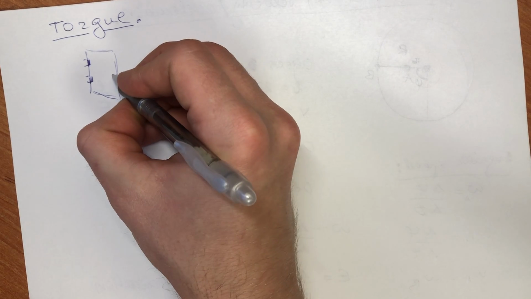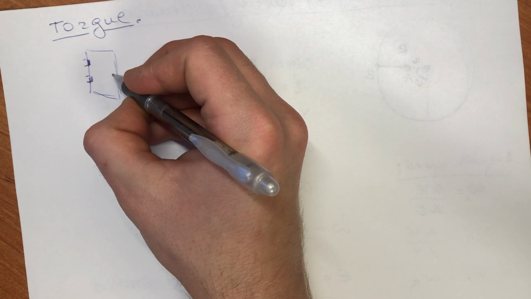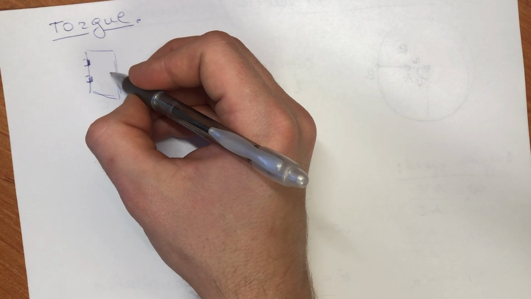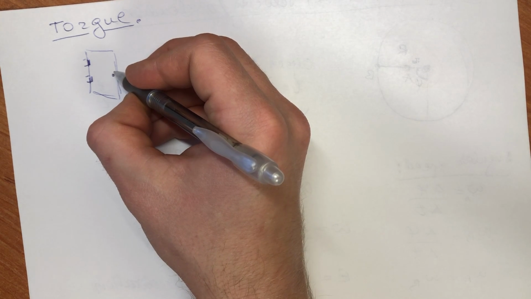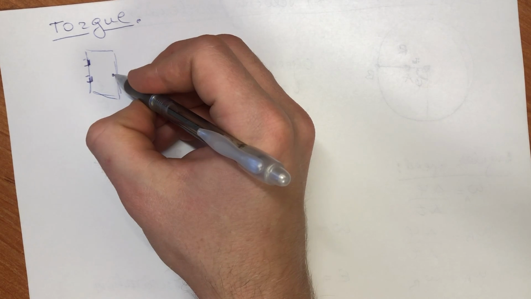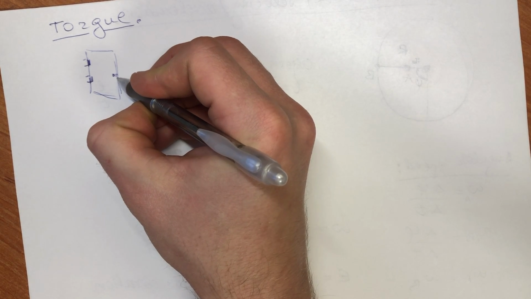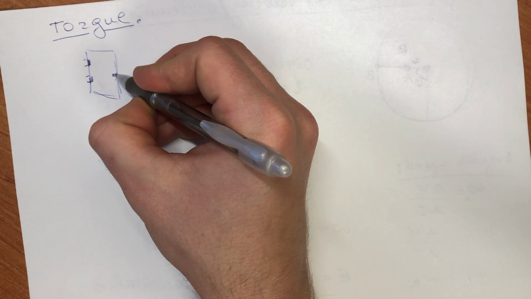If you want to open the door, or close the door, then you have to pull it further away from the hinge. So let's say here, you pull it here, and here is easier to close or to pull.